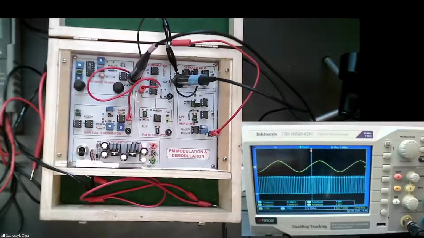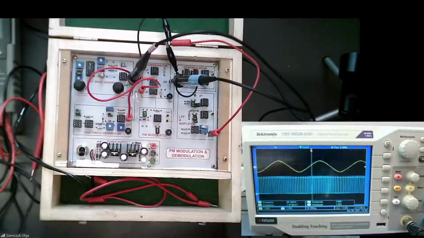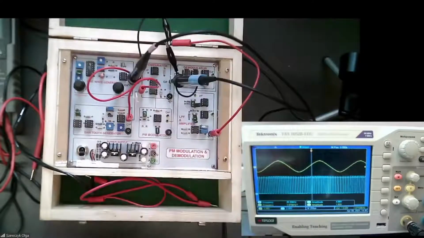Okay, and so on channel 2 we have pulse width modulation signal, so PWM waveform. It generates the signal according to the difference in phase of these two signals, so of this sine wave generator signal and sawtooth generator signal.